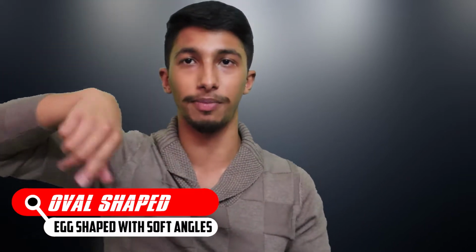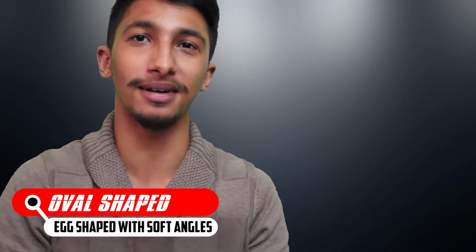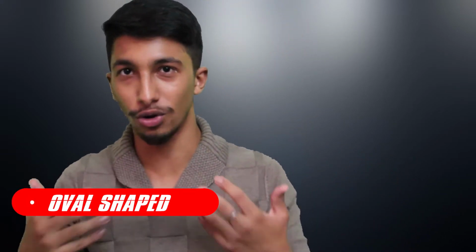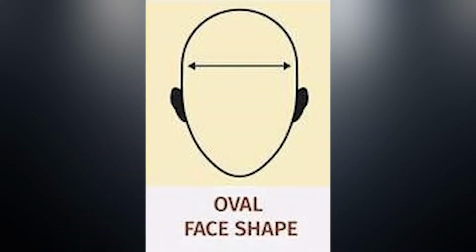Number 3 is an oval face. Now, you will basically have a face with the shape of an egg, sorry to say, but that means you will not have strong characteristics like a sharp jaw and a chiseled jawline. Your face length will be the largest, then smaller than that is your cheekbone, and then your jaw width and your forehead length will be quite similar in length.